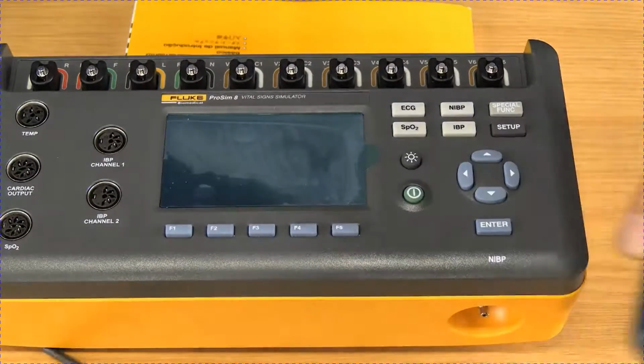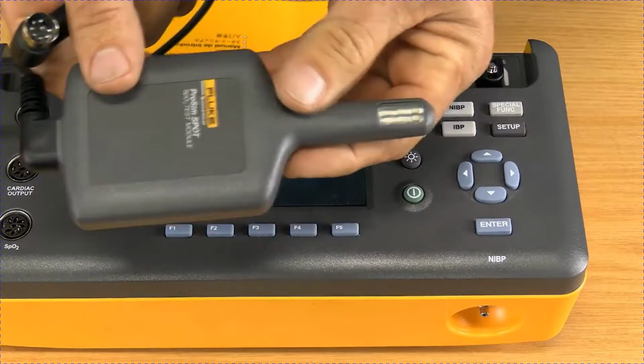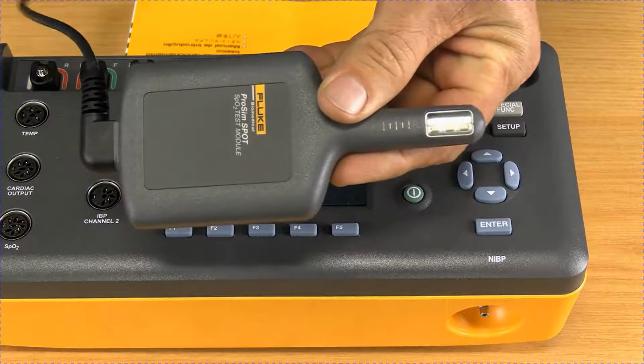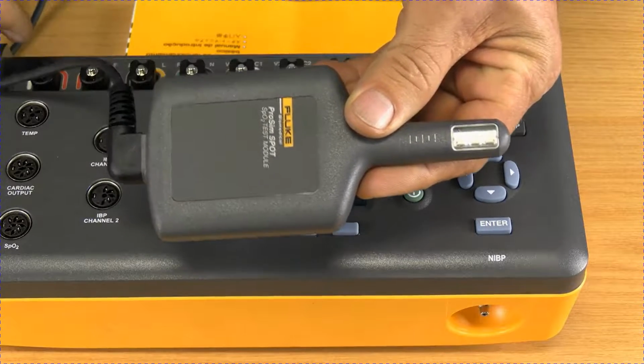Hi everyone. What we're going to look at now is testing the SpO2 functionality on your patient monitor. And again, we're going to be using the ProSim 8 simulator together with the ProSim Spot, which is the SpO2 simulator which you use with the ProSim 8.